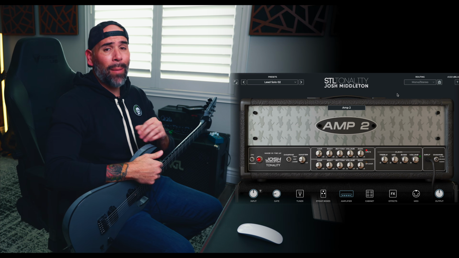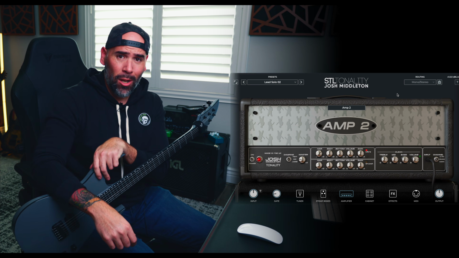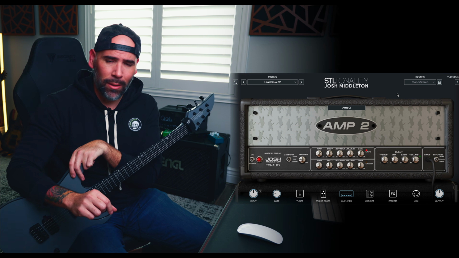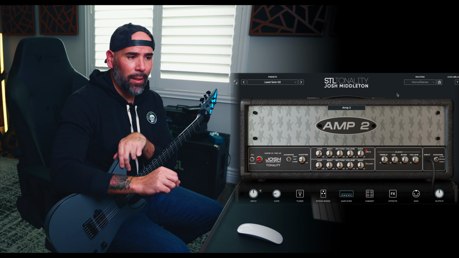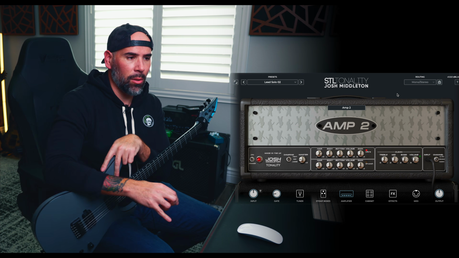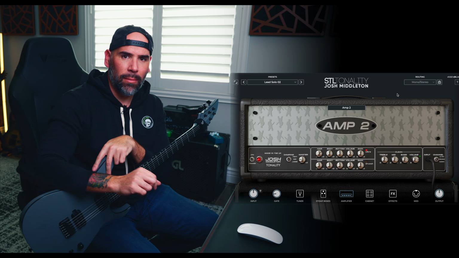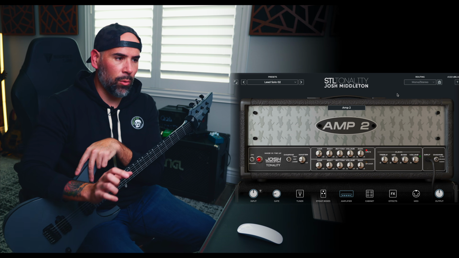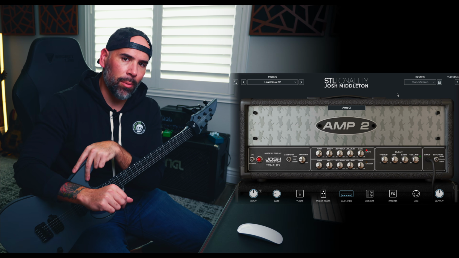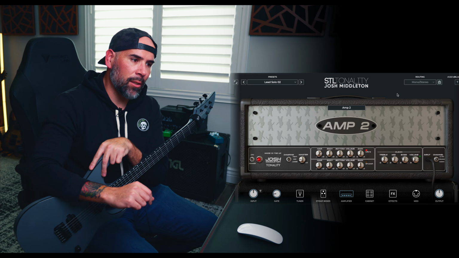All right, guys, that's pretty much going to wrap it up for me. If you love all things Architects, Sylosis, Josh Middleton, clearly this is for you. But if you also love amazing rhythm and lead tones out of a Mesa Boogie, out of a 5150, and of course out of a XXX, then this is the plugin for you, because this is a one-stop shop. When they put a Tonality series plugin together, you get everything.